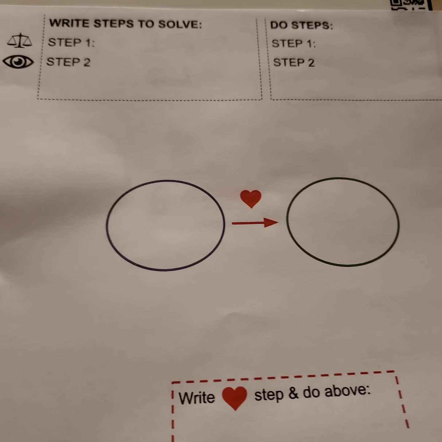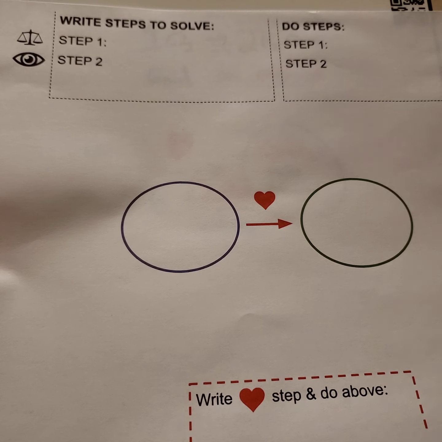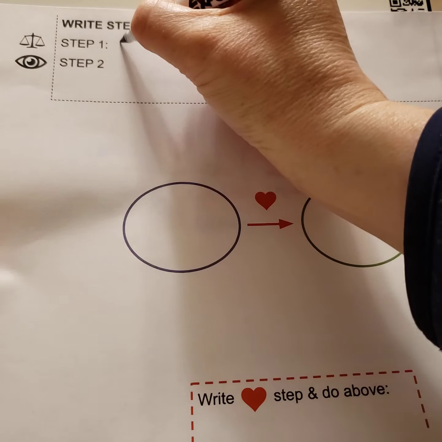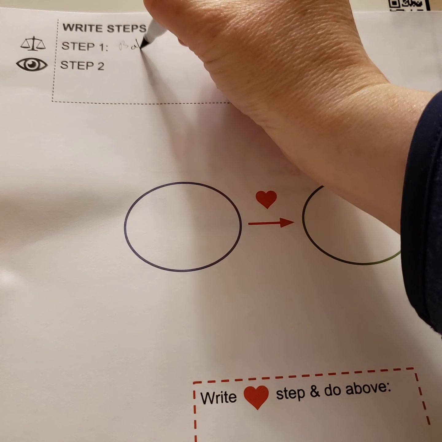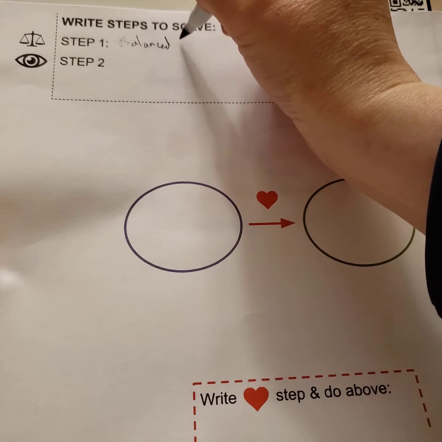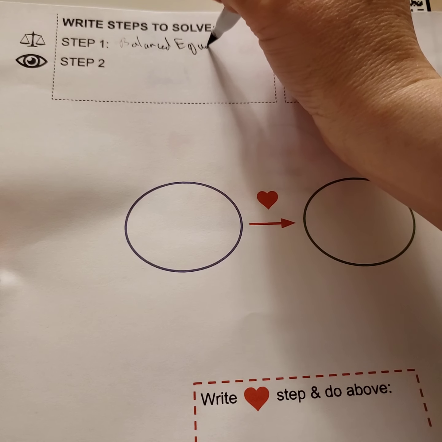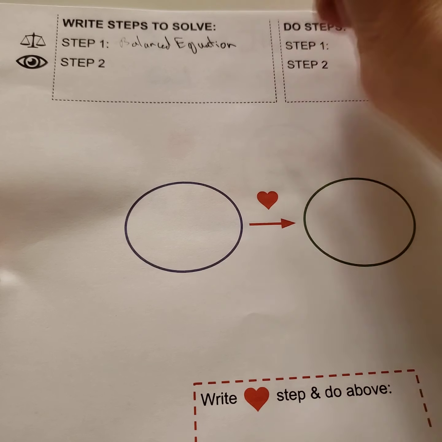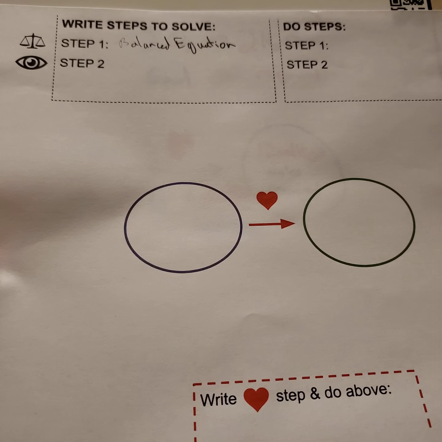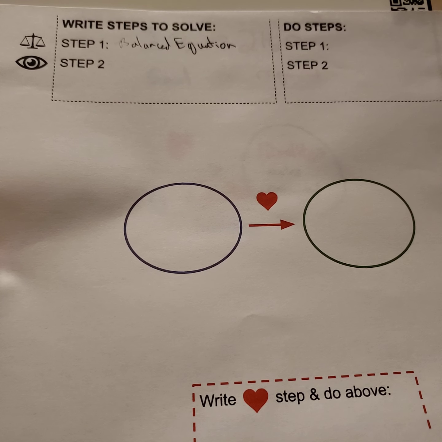So step 1, you can see by the little symbol there, you need a balanced chemical equation. Step 2, remember you can compare any two things in a chemical equation.